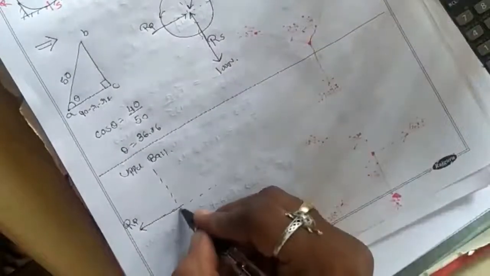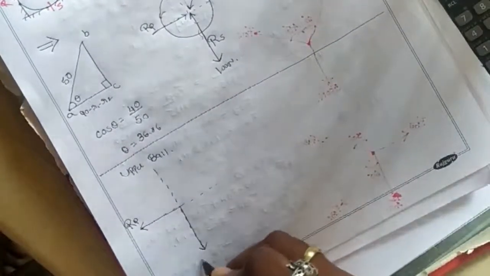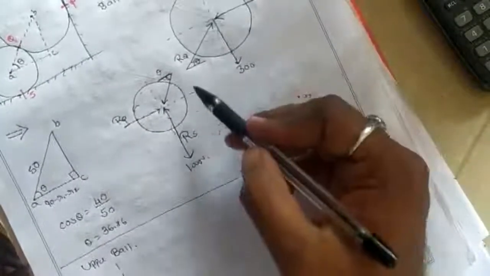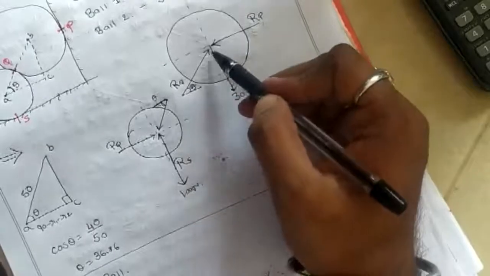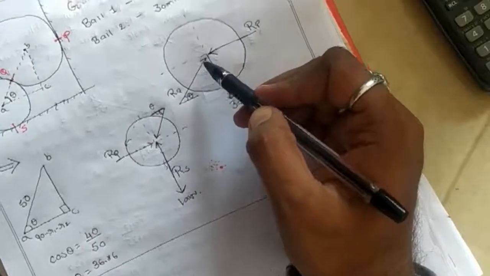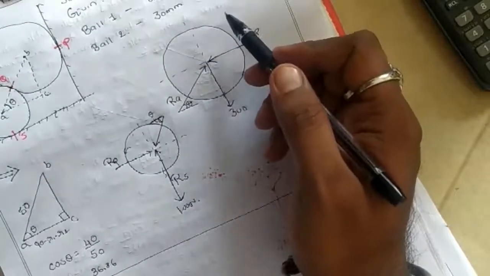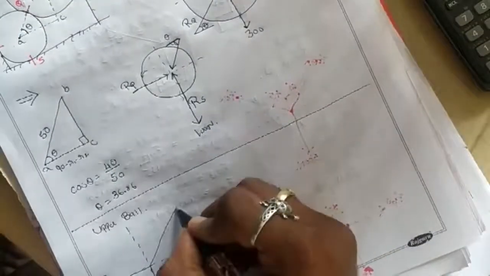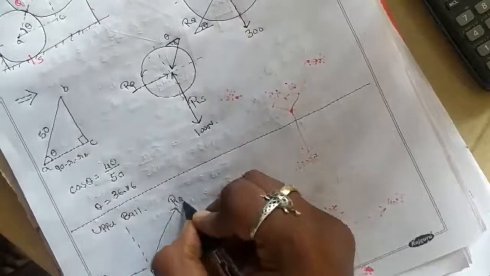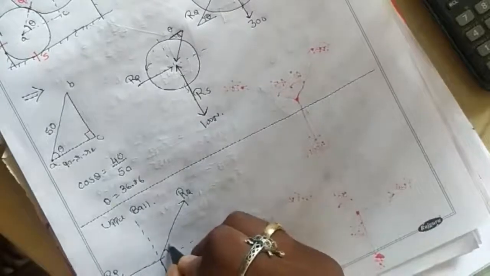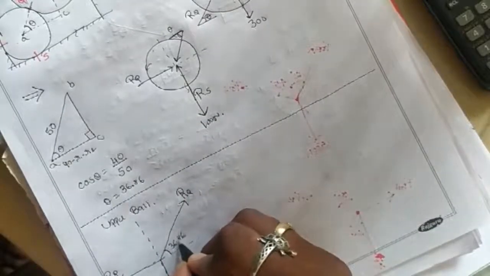300 is acting vertically downwards, you can see here. And then RQ, you can see here RQ is drawn passing through the third quadrant but actually acting in the first quadrant. Angle is theta with respect to horizontal, so you can see here this is your RQ. Angle is theta with respect to horizontal, theta is 36.86, right?